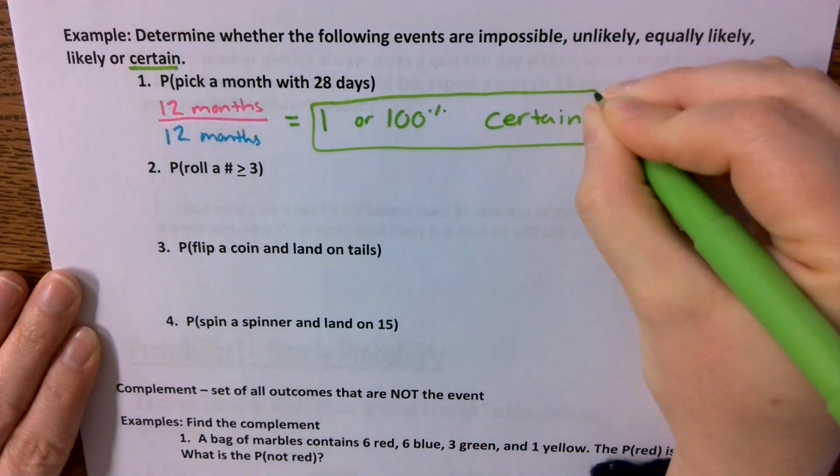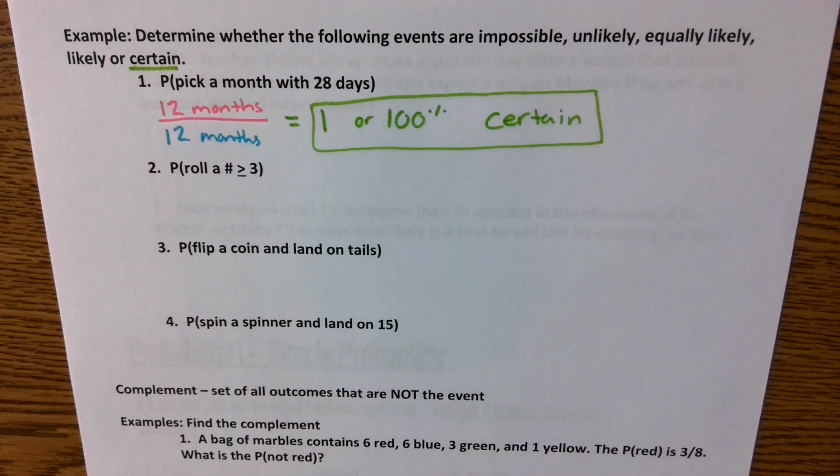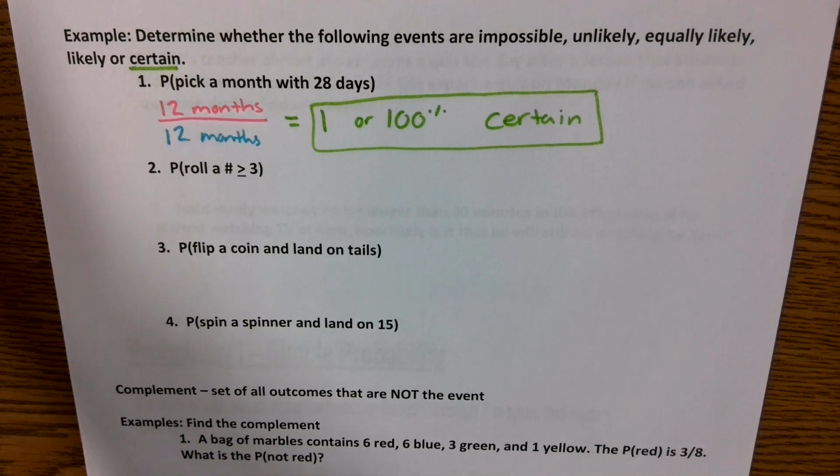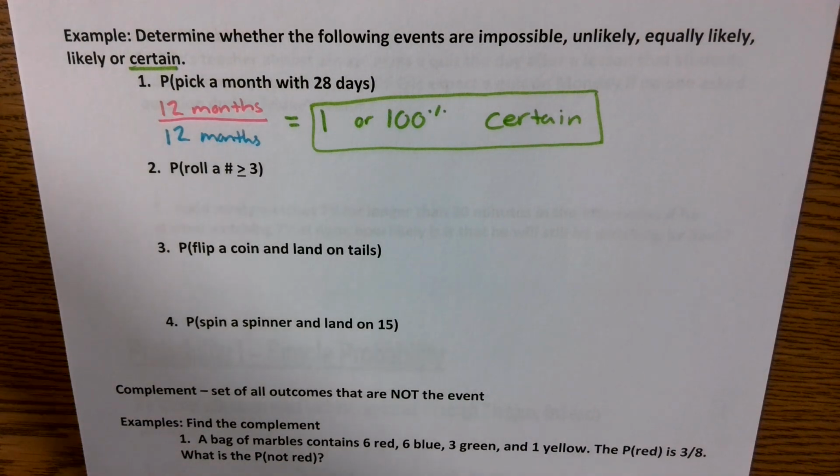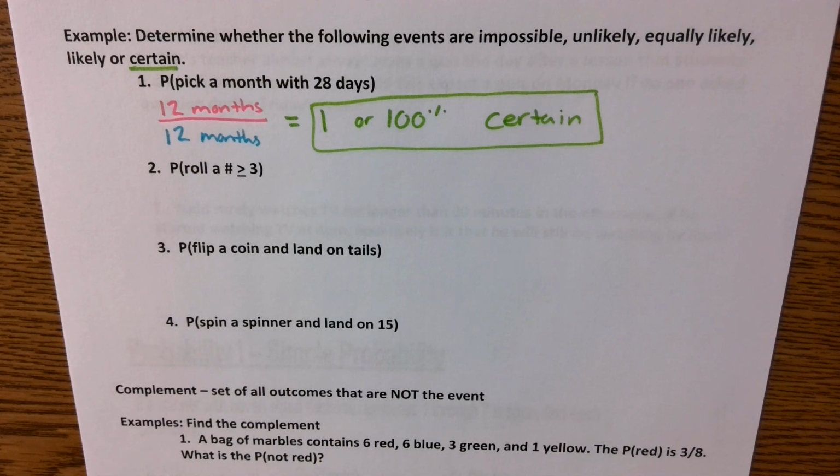Okay. Problem number 2. You are rolling a number that is greater than or equal to 3. How many numbers are greater than or equal to 3 on a number cube? 4. There are 4 numbers.